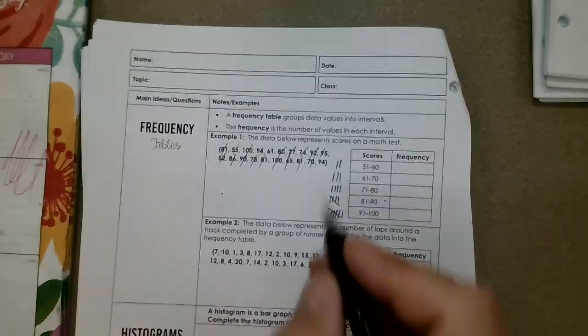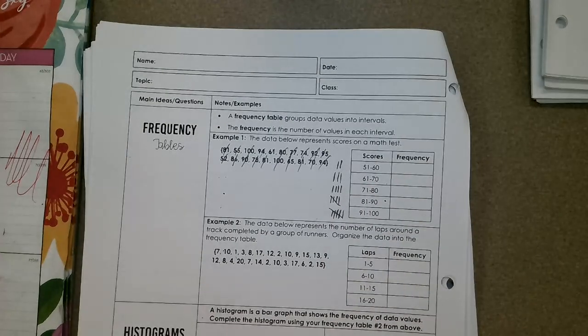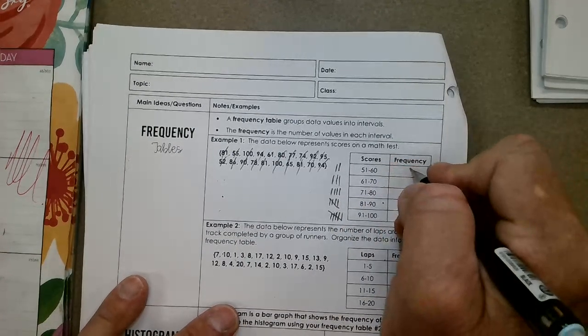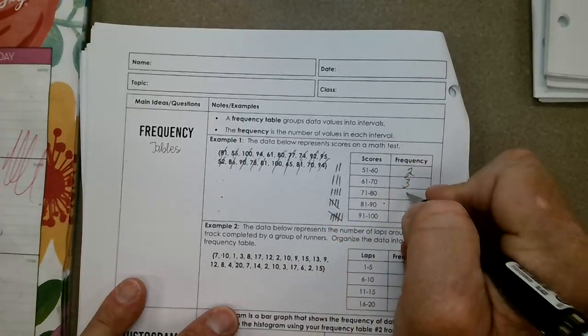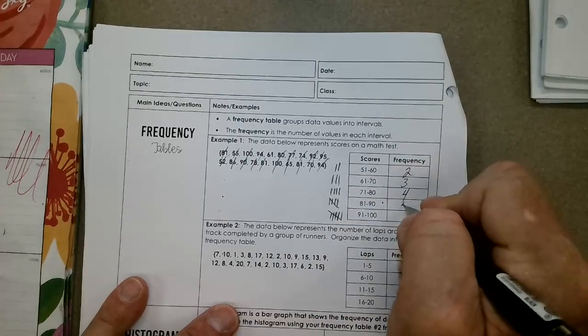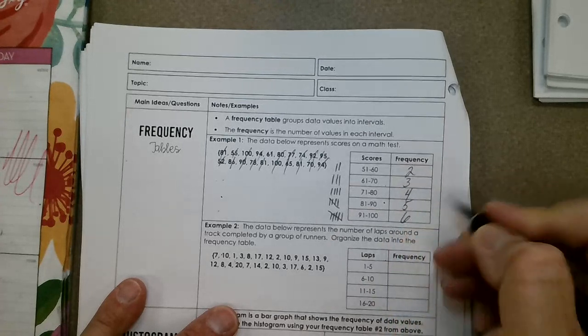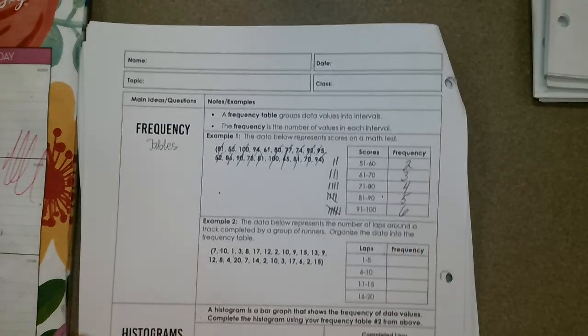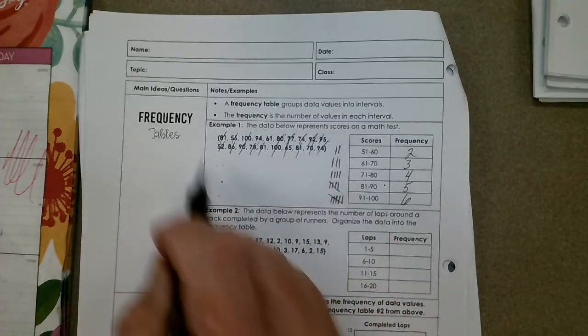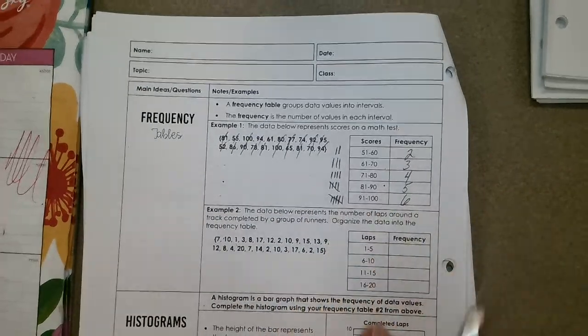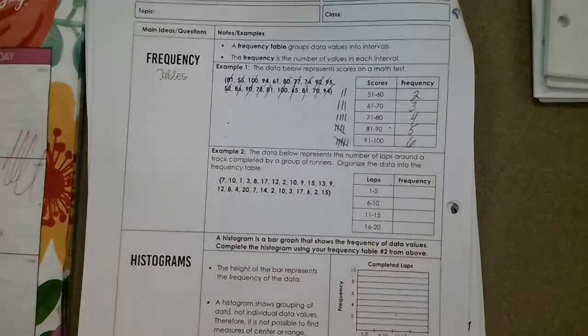So all I've done is get organized. I put my data into chunks. Now what I'm going to do is write the frequency, and the frequency is simply counting the ticks. So I have a 2 here. I have a 3 here. I have 4 ticks. There's a block of 5, and there are 6 there. So that is all a frequency table is: taking data, organizing it into tallies, and writing the numbers down. Let's try that again.